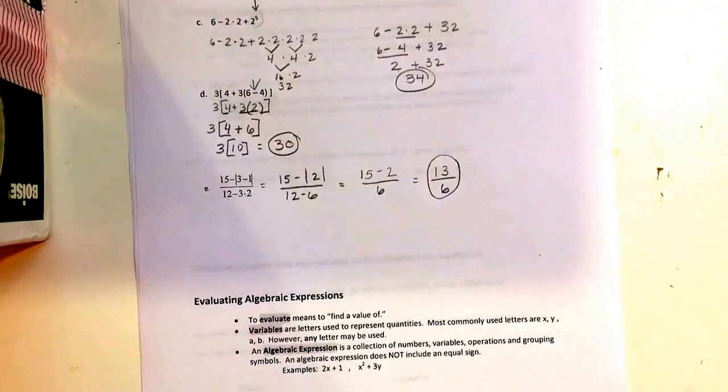So even though order of operations sometimes can look hard, remember to take it piece by piece, part by part, and if you have any problems with this on your homework, please let me know. I can work some more examples.